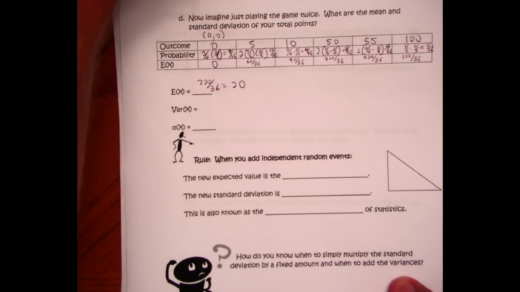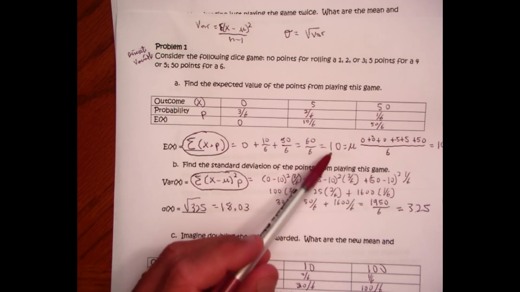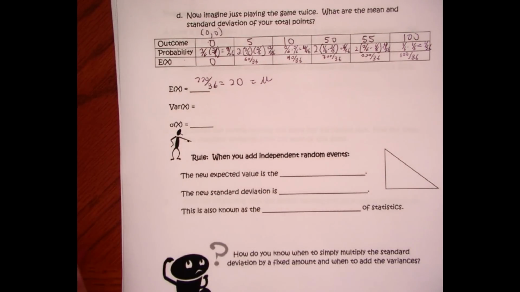Well, holy cow. If you play the game once on average, you expect to win $10. If you play the game twice on average, you expect to win $20. Well, that's nothing new, right?